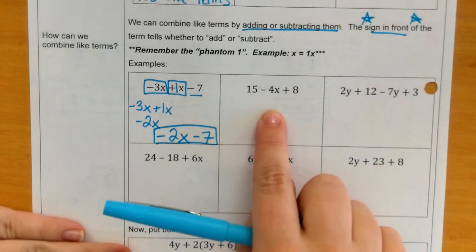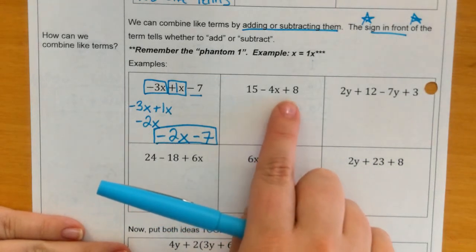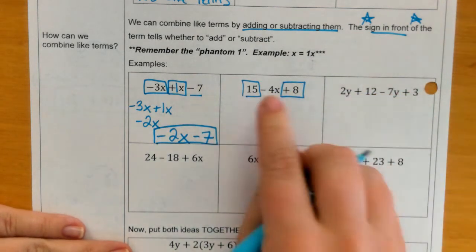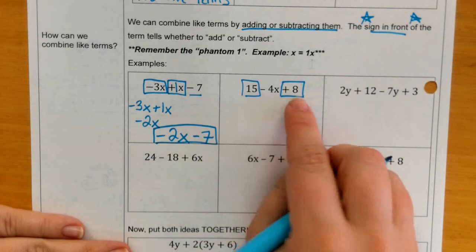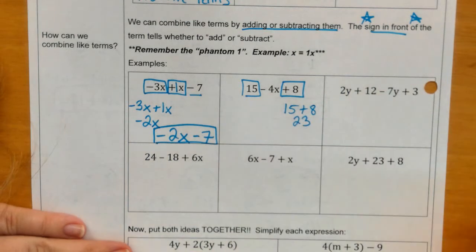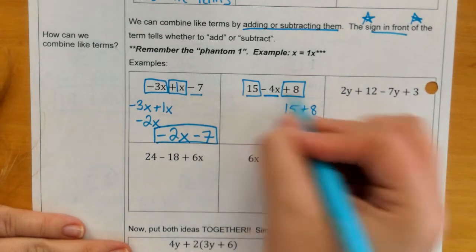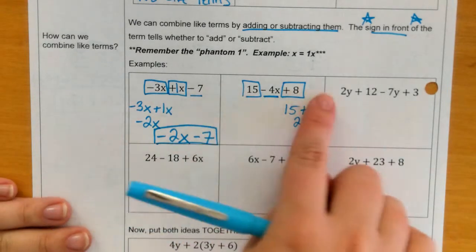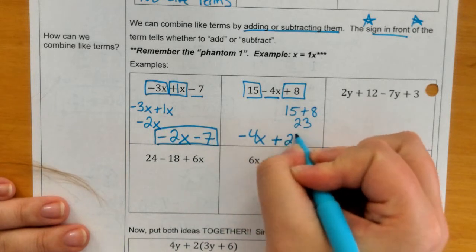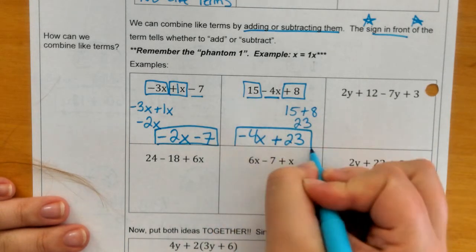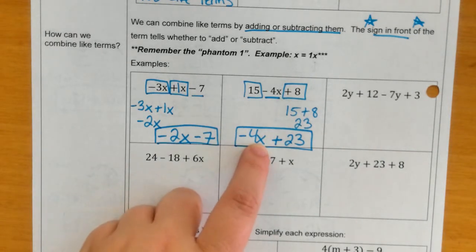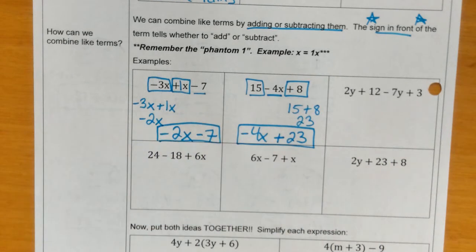If we look over here at our next example, 15 minus 4x plus 8. I have this 15 and this plus 8 that are like terms because they both don't have a variable. So over here I can combine them. 15 plus 8 is 23. This negative 4x doesn't have any like terms with it. Nothing else has x. So that's just going to stay the way that it is. And then this positive 23, or this plus 23, I'm going to put on the end. We always want to start with the variable term, or the variable part of our expression. That's just good math grammar.